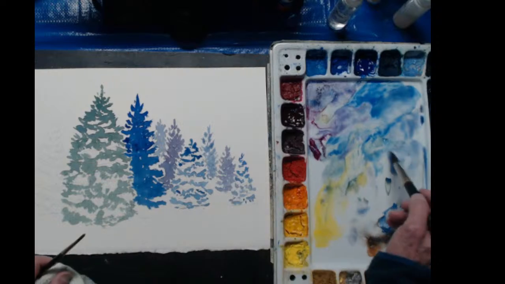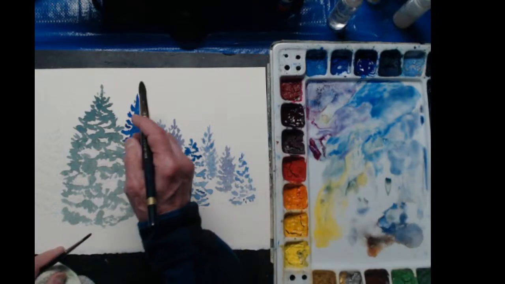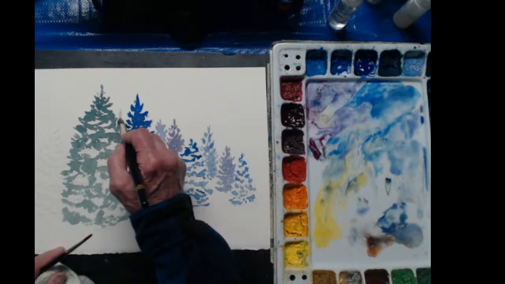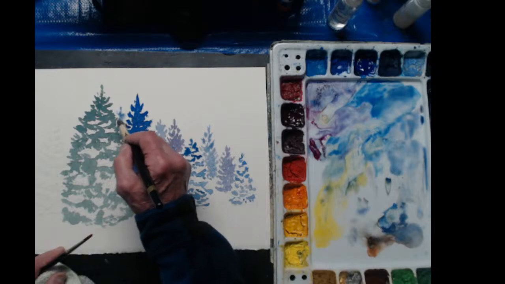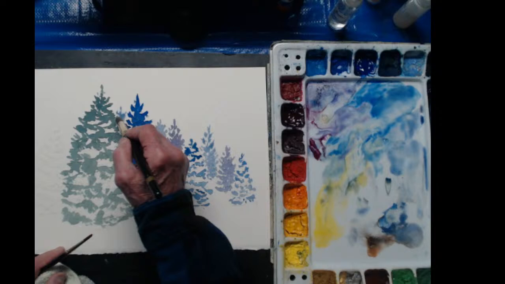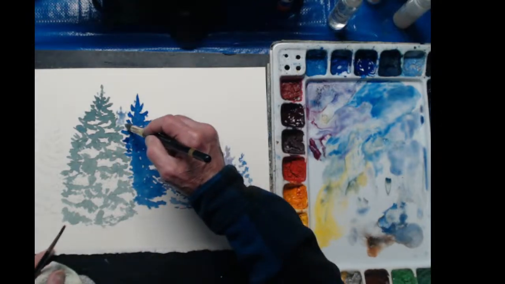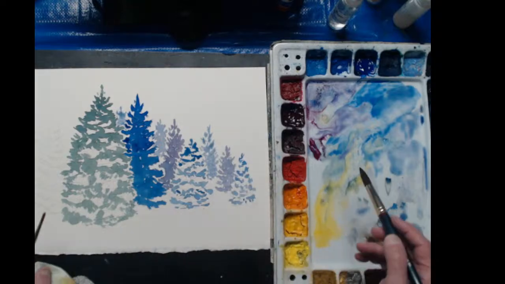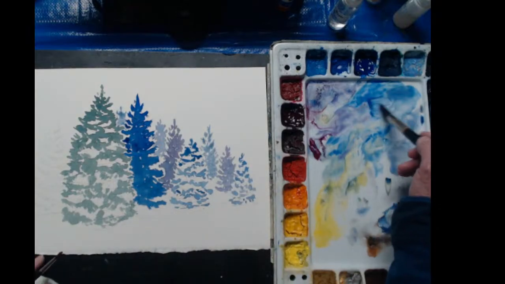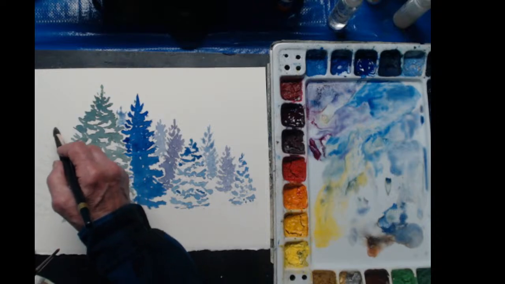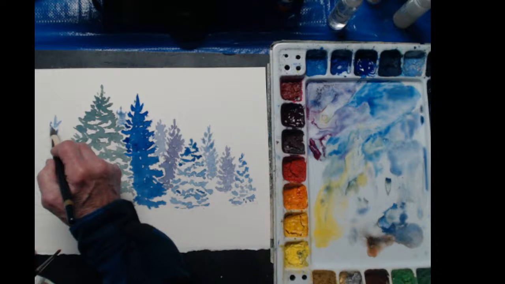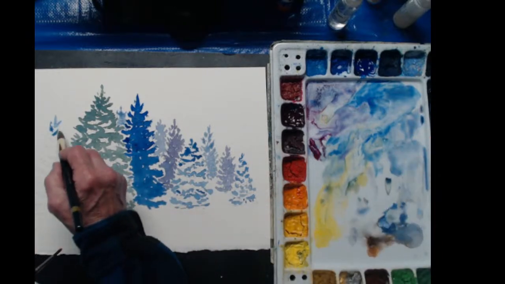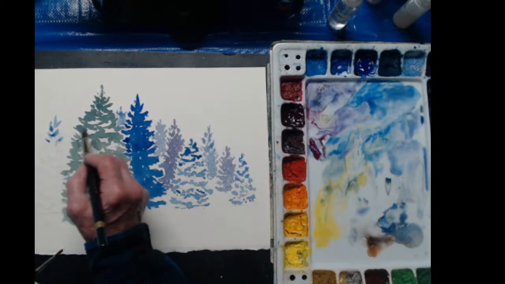Over here, I think I'm going to put a little shadow in here between these two trees. I'm going to put another little light blue in here. Again, give it a little more interest, that there's another tree behind here. Then over here, I'm going to go back to that blue again. I'm going to put the blue over here. Working on the silhouette. This will be light blue next to this green.